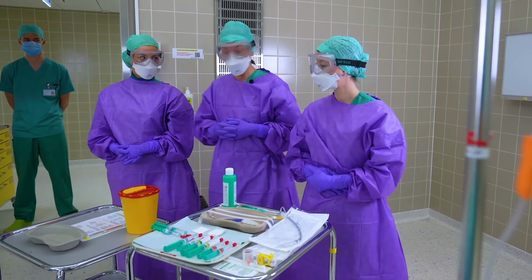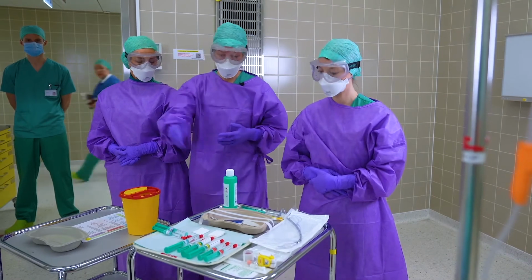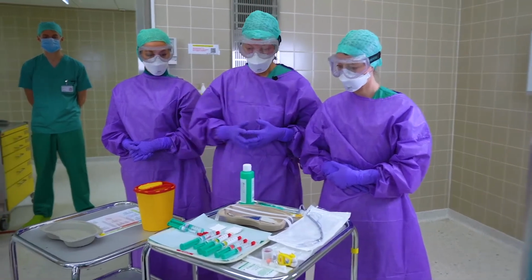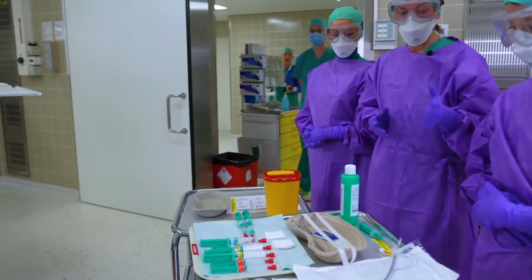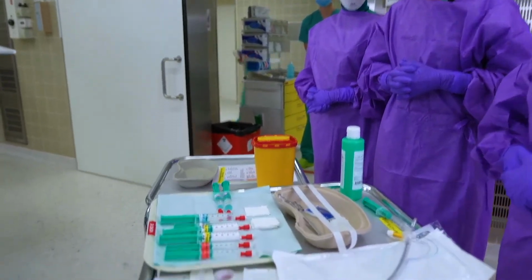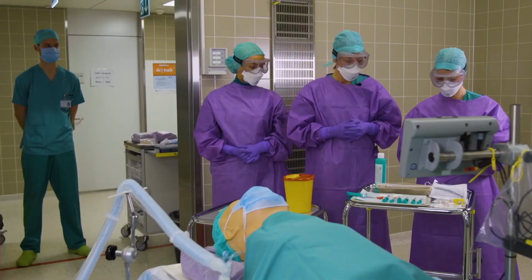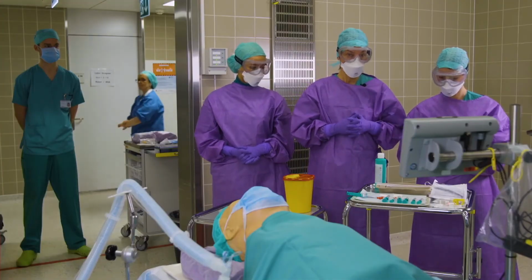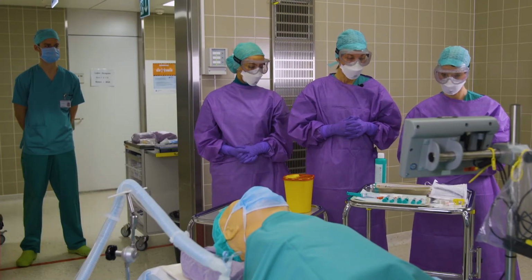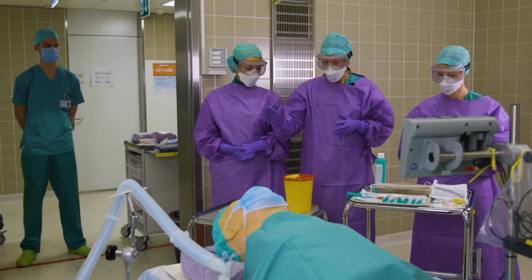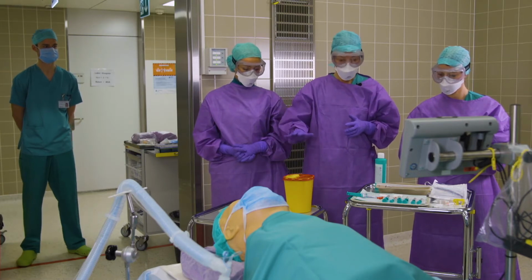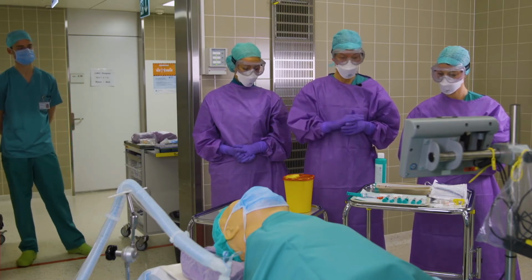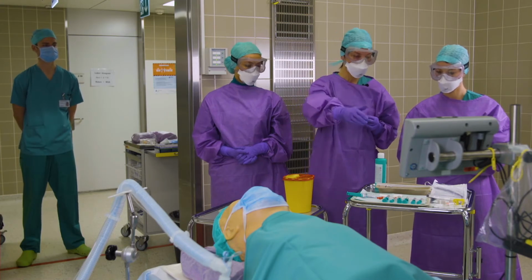For induction, we have our medications on the tray, as well as our airway materials, including an endotracheal tube with a stylet in place, as well as our video laryngoscope. Next to the induction table, we have our dirty tray for dirty materials to be disposed there. It's also important to have a trash bin next to the patient so you can drop dirty articles right into the trash bin.